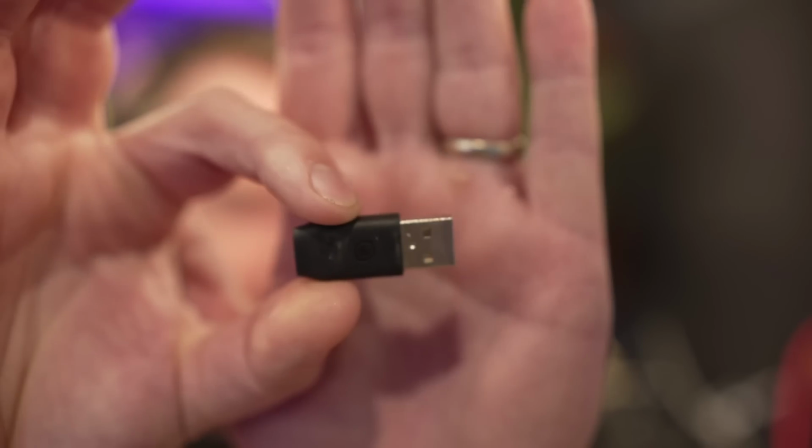Mine are even way smaller than that. Are they? Yeah, they barely even stick out at all. I wish I had one sitting here, but they're just itty bitty. Like I said, I put them on my car USB ports. I put them in my kitchen, and everywhere. These things just give some extension to your USB-A ports.